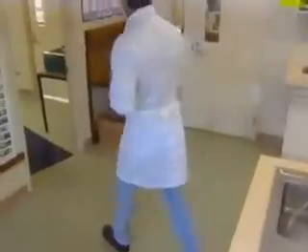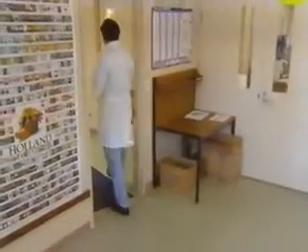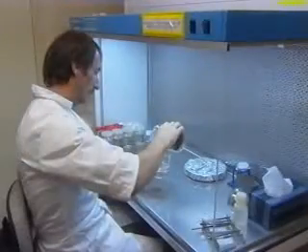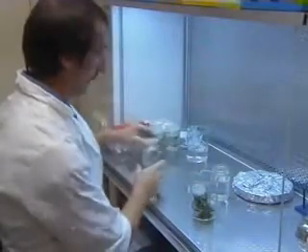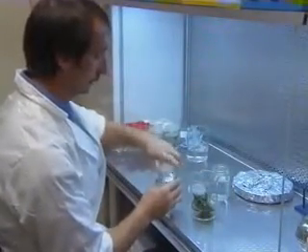Finally, everything is taken into the laminar flow cabinet, the hypochlorite solution is discarded, and the plant material is rinsed 2 to 3 times in sterile distilled water.